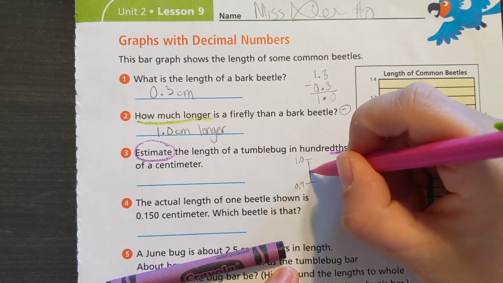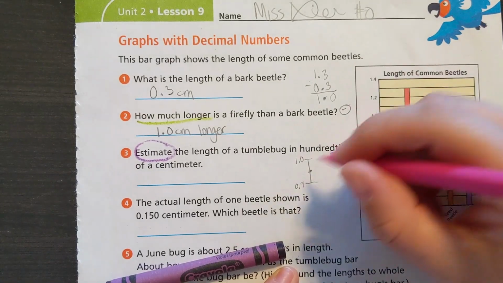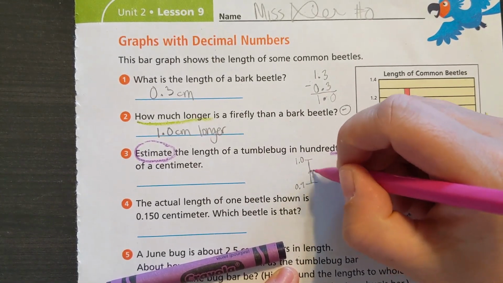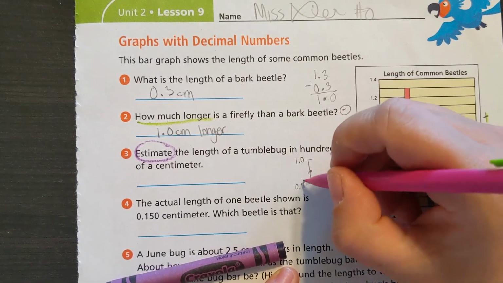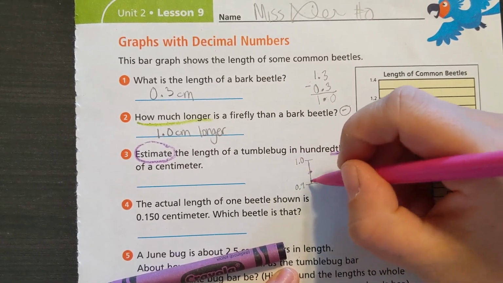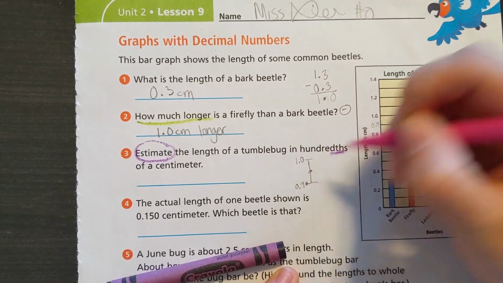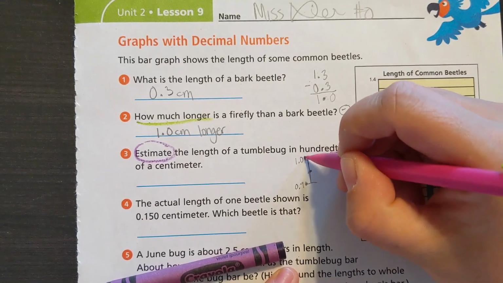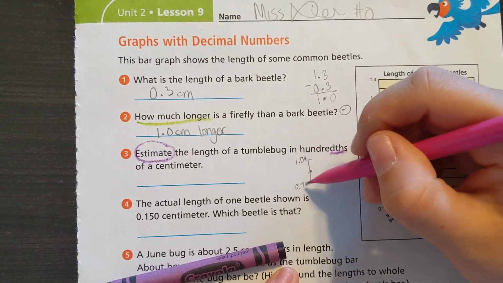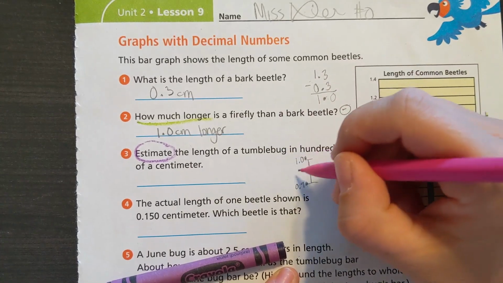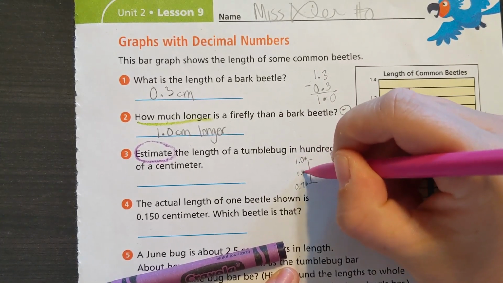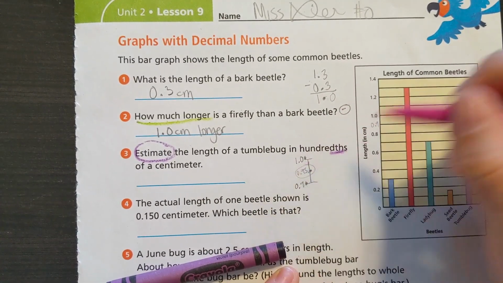And it's right here. So they want you to estimate in hundredths, so use your rounding to think about that, to go, well, this is 90, remember you can always add zeros, and this would be like 100. So what's right in between 90 and 100? 0.95. So that would be a pretty good estimate.